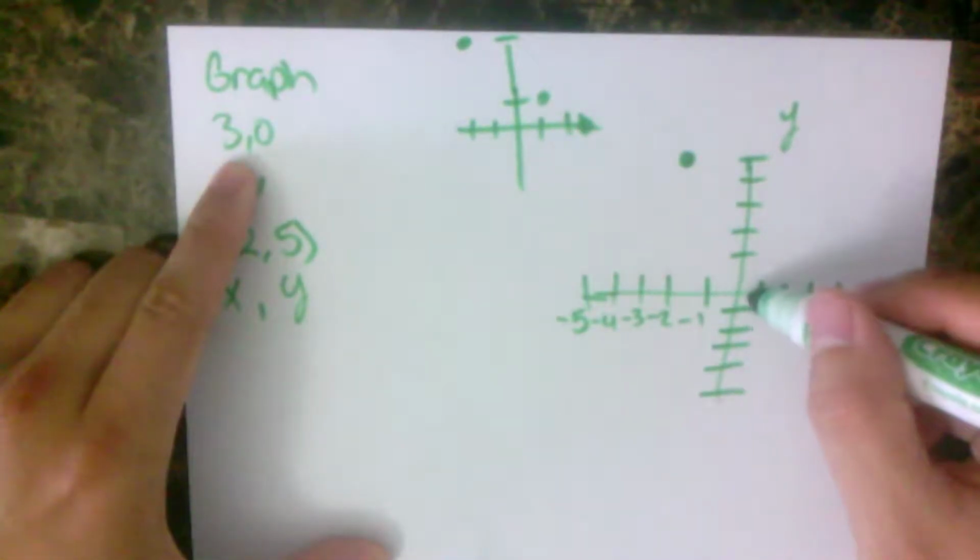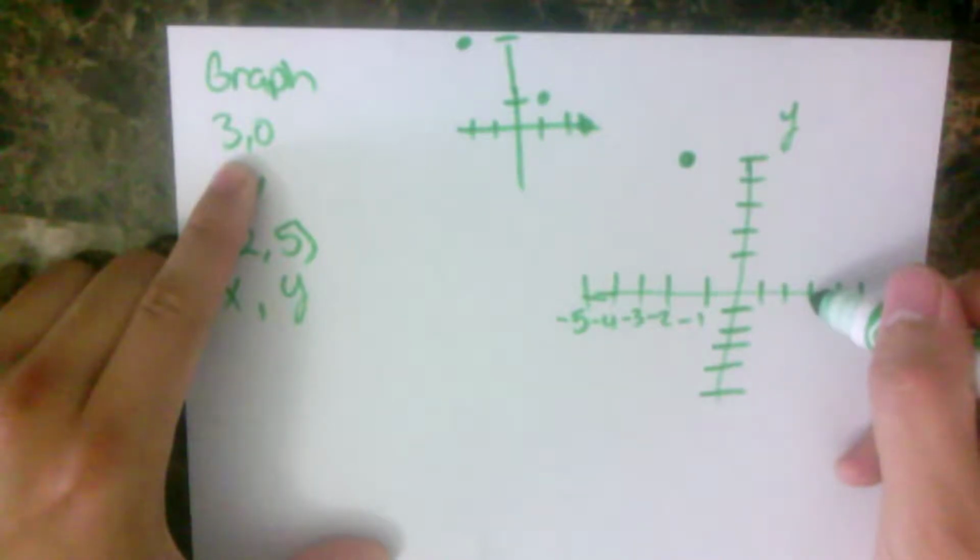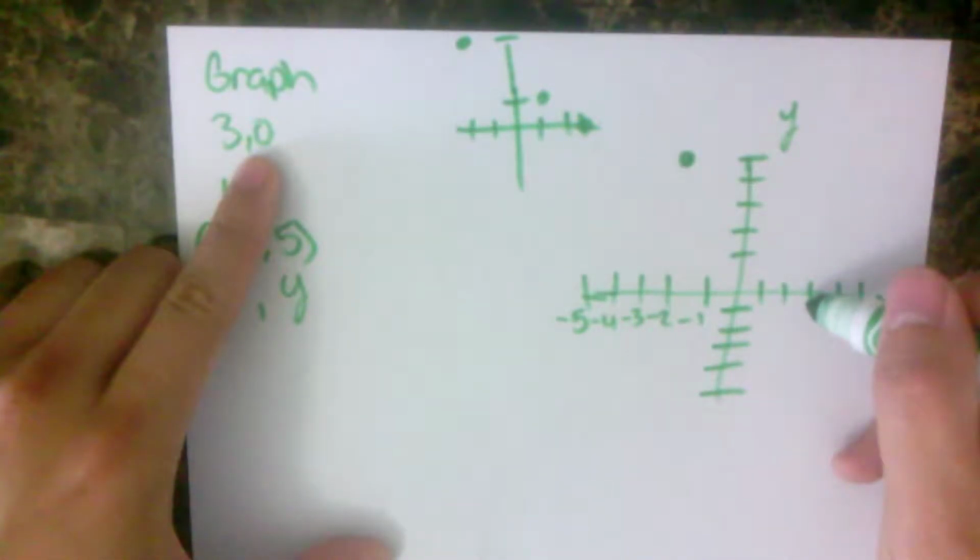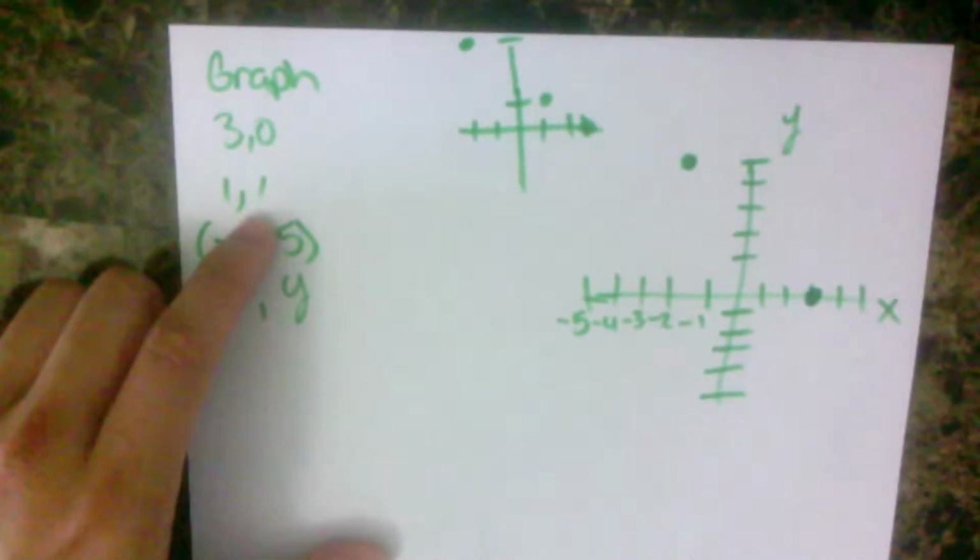To graph 3, 0, we'd go over 1, 2, 3, and then we'd go up and down 0. There is nowhere to go, so we're just going to plot our dot. That's it. And then you do the same thing for 1, 1.